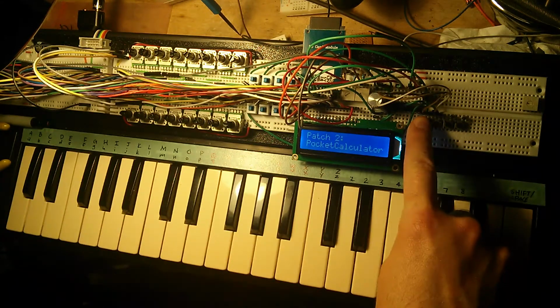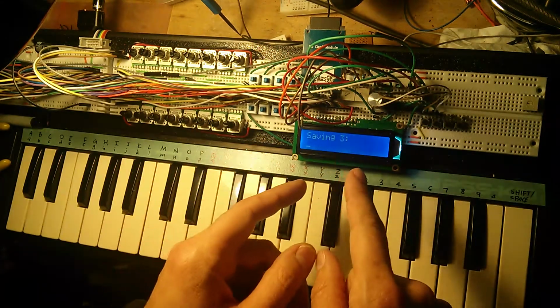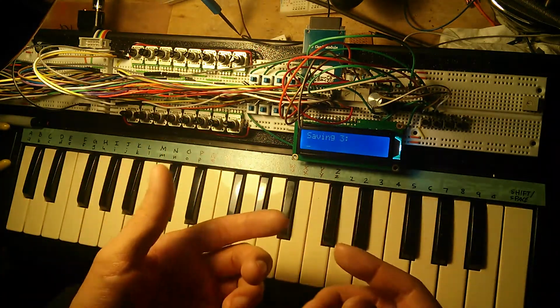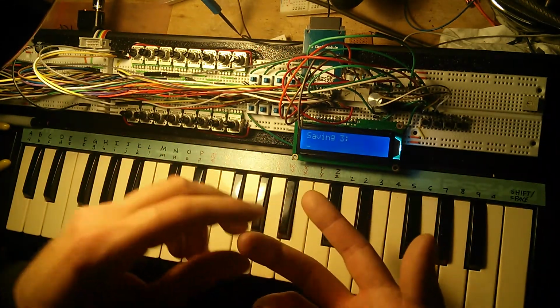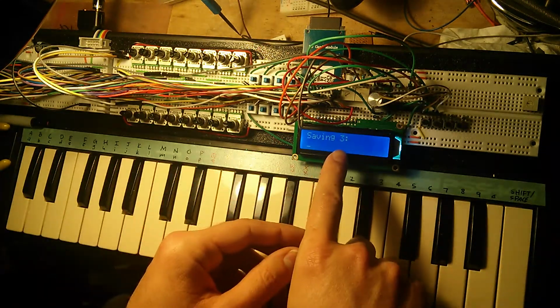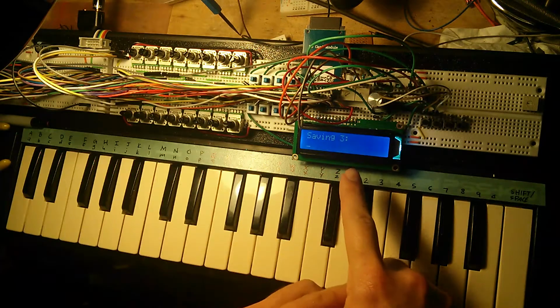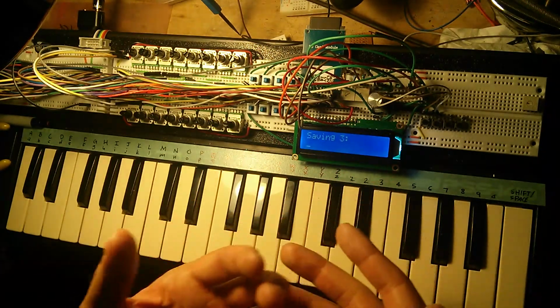We press this button, and what happens is the files on this card get read. So right now it knows that there's patch 1 and 2, right? Or there's 3 patches, 0, 1, and 2. But 3 is the next available one, so it's going to save 3.